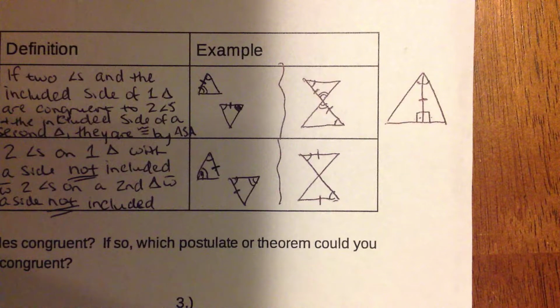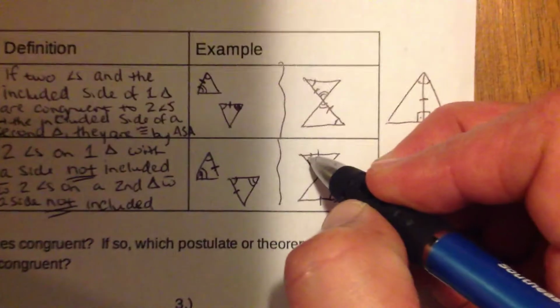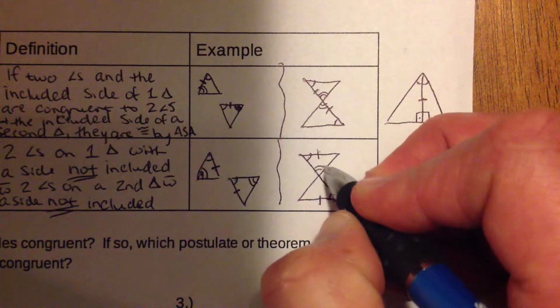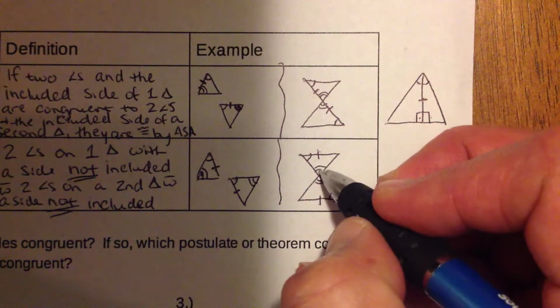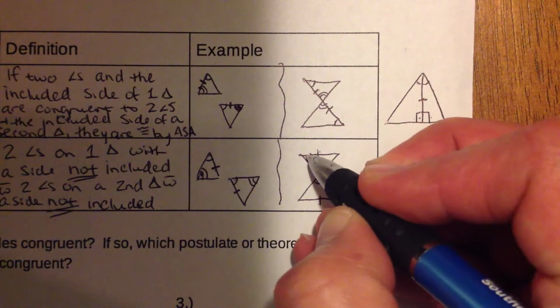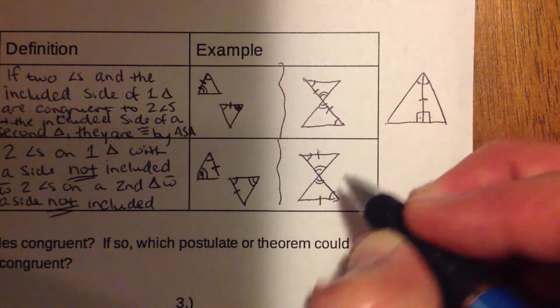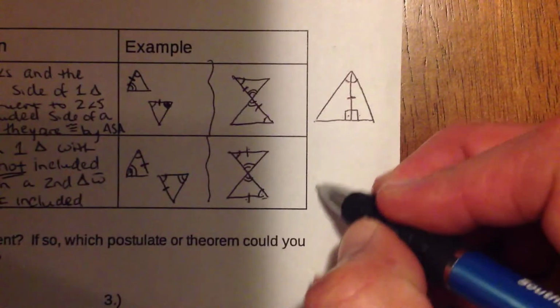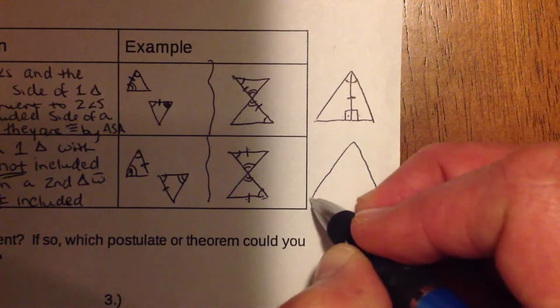So what would appear again is if I'm only given two bits of information, I'm given this angle on this side, this angle on this side. However, we know vertical angles are congruent. So again, if I trace around my triangles, I have angle, angle, side, and the side doesn't come between. And again, angle, angle, side, the side does not come between. That's angle, angle, side.